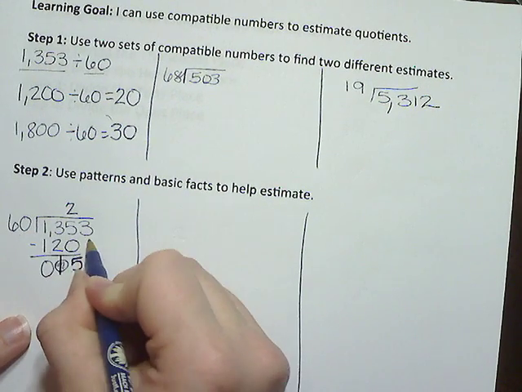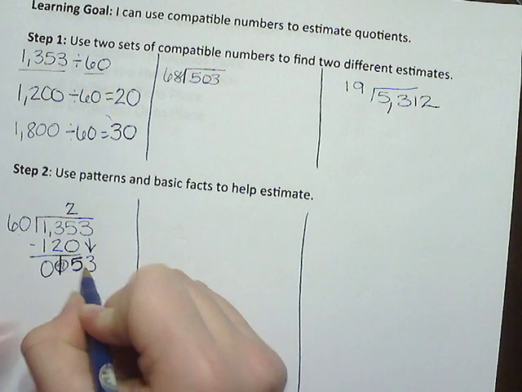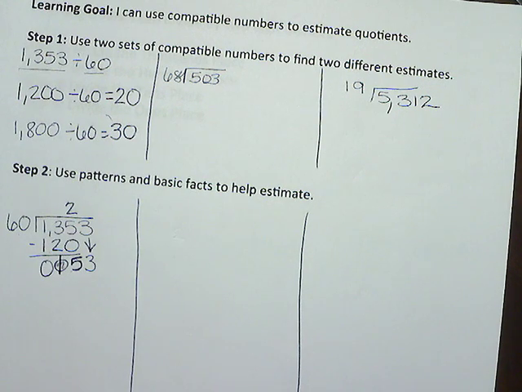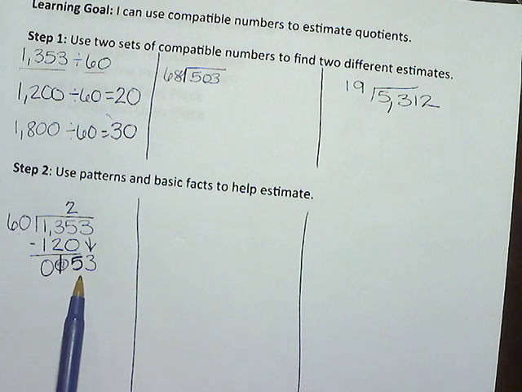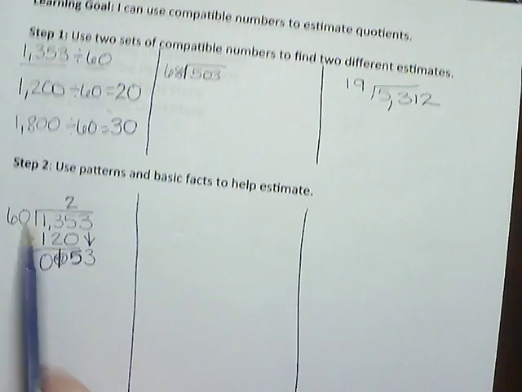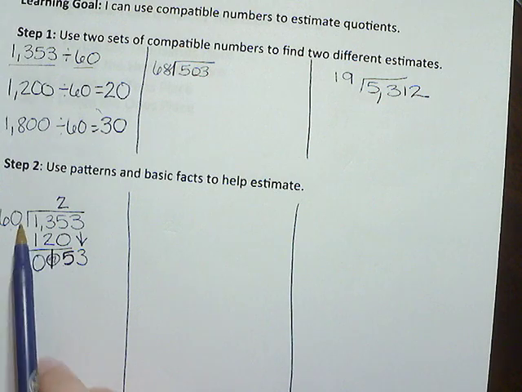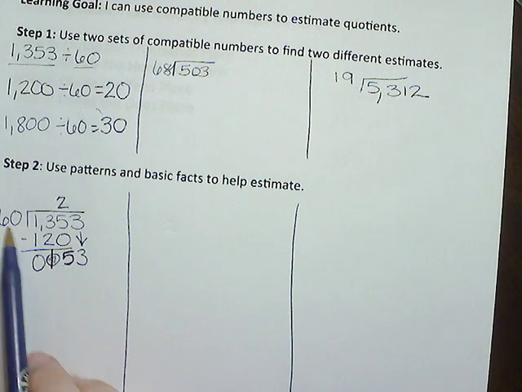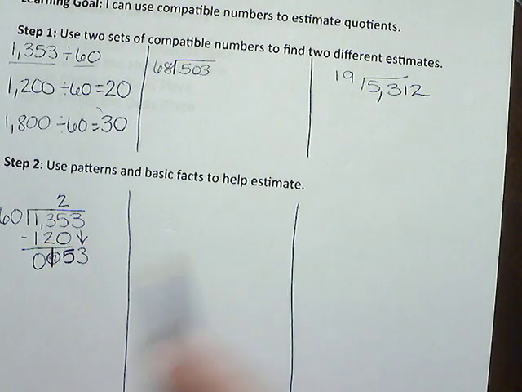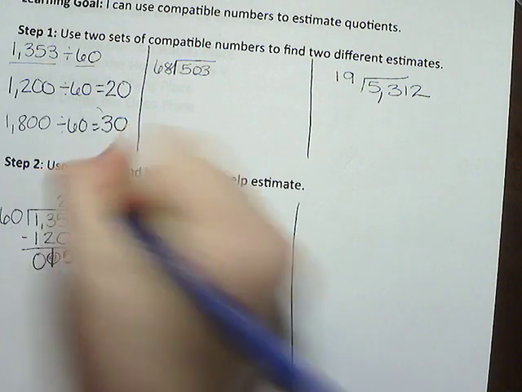Well, so I need to drop down my 3. So now I need to think, okay, if I were to take 60 and put it into 153, well, 60 is close to 50. 50 would go into this 3 three times and have 3 left over, but there's no way 60 would go into this 3 three times because 60 times 3 would be 180. So I'm going to put 2 again.